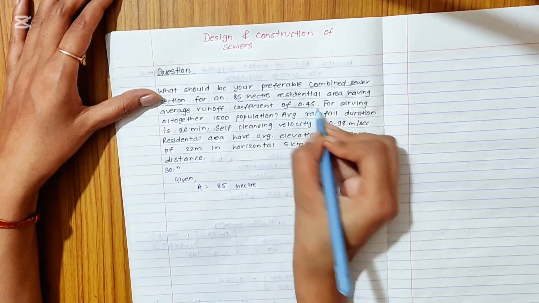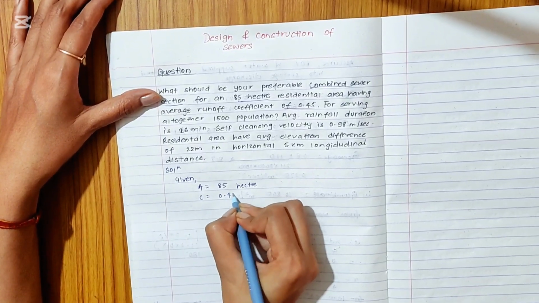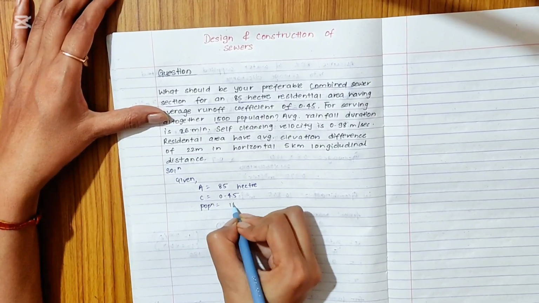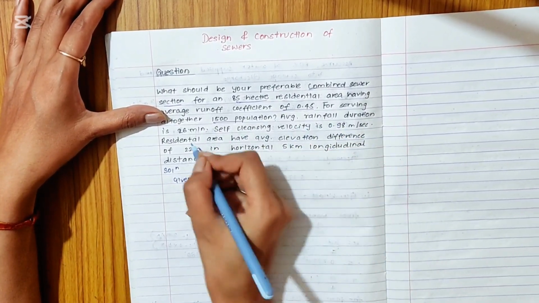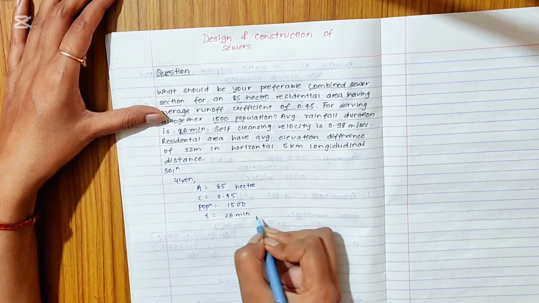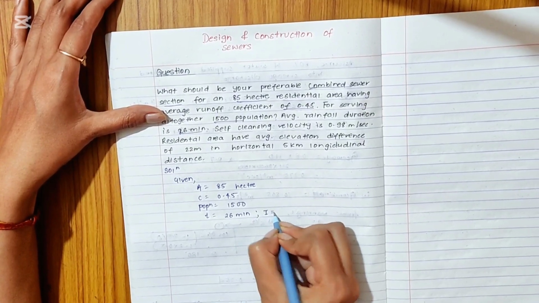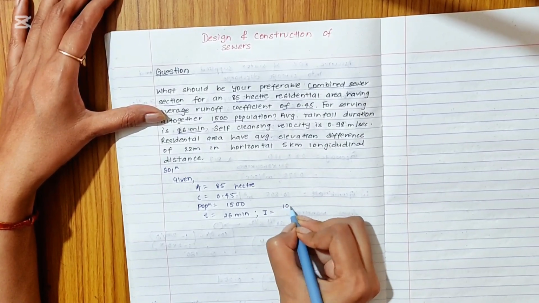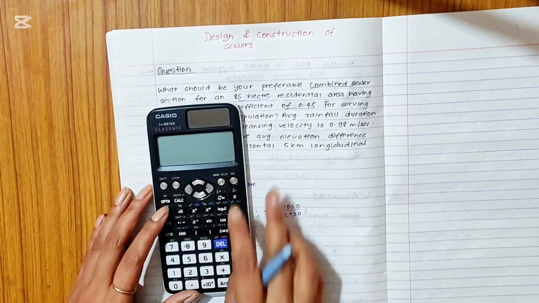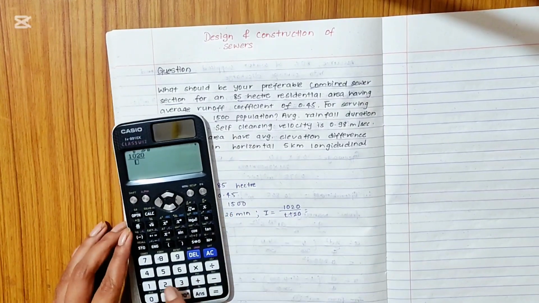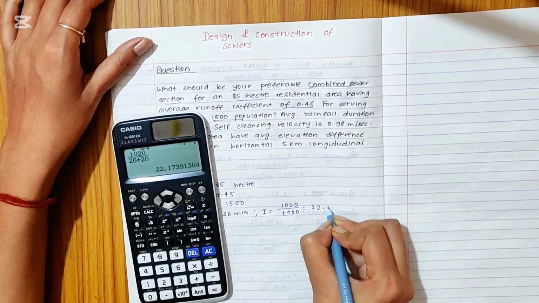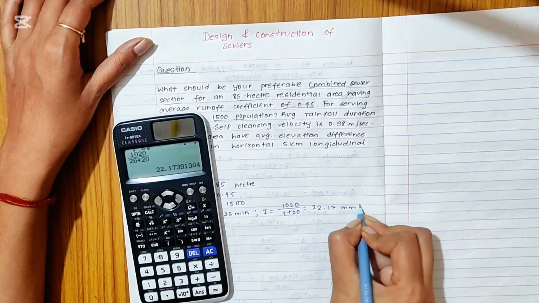The average runoff coefficient is 0.45, and the total population is 1500. The average rainfall duration is 26 minutes, so T will be 26 minutes while calculating the intensity. The intensity of rainfall will be 1020 by (T plus 20), which is 1020 by (26 plus 20), that is 22.17 mm per hour.